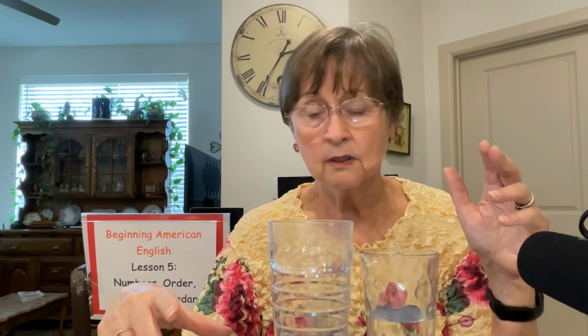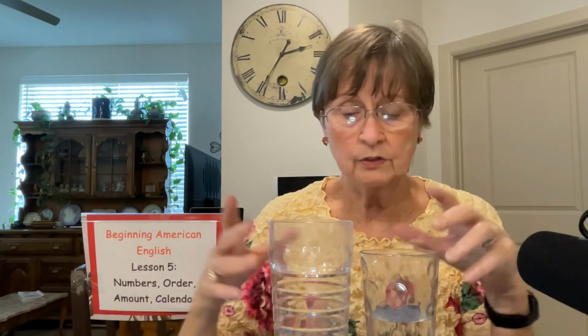If it's smaller, like this is smaller, a cup. This is also a cup. This is a coffee cup. So we have those as smaller versions of a glass that you drink out of.